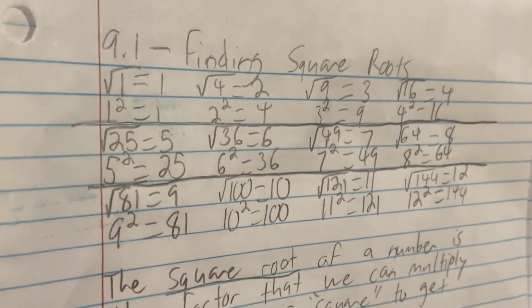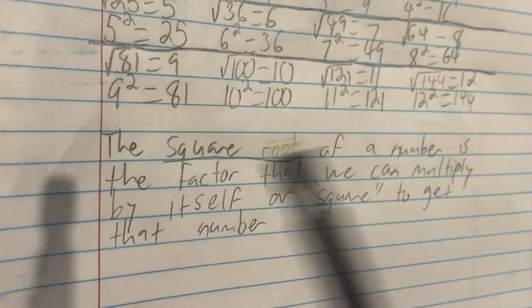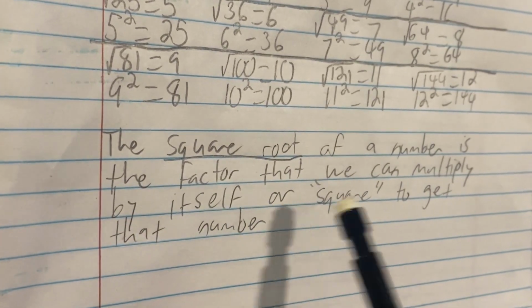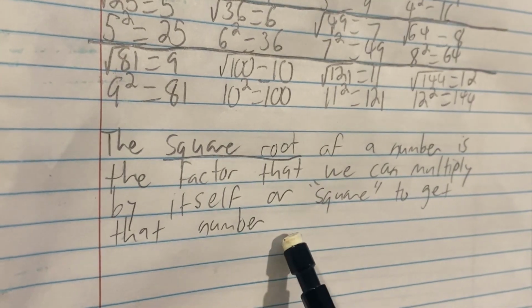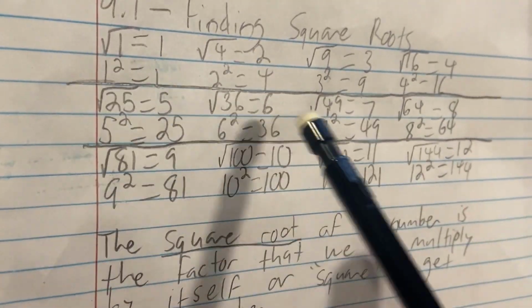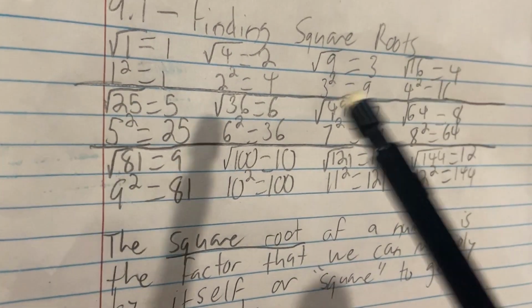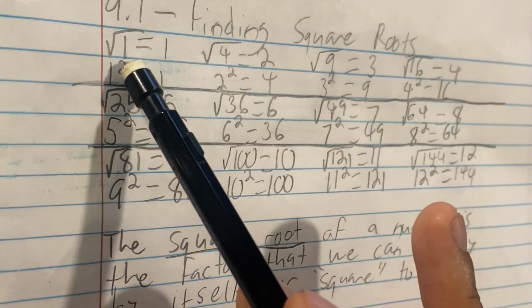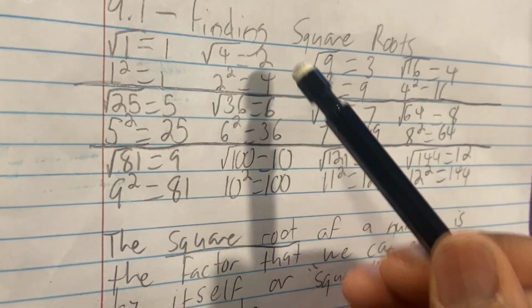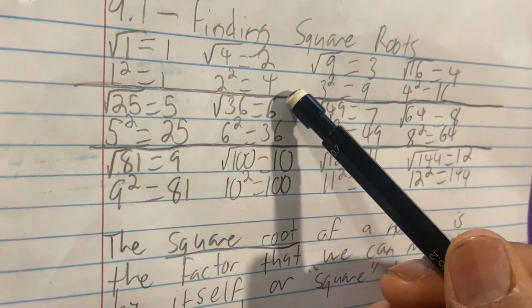So we talked a little bit in class about what square roots are, but I also want you to write down this definition. The square root of a number is the factor that we can multiply by itself, or square, to get that number. Examples are all of these different equations that I also want you to write in your notebook. The square root of 1 equals 1, that's easy. But the square root of 4 equals 2 because 2 to the second power, or 2 squared, or 2 times 2 equals 4.